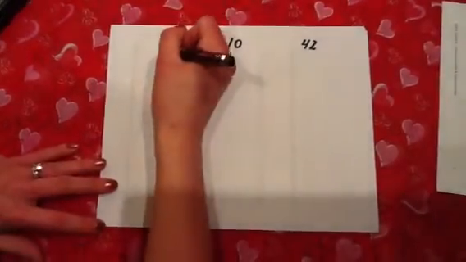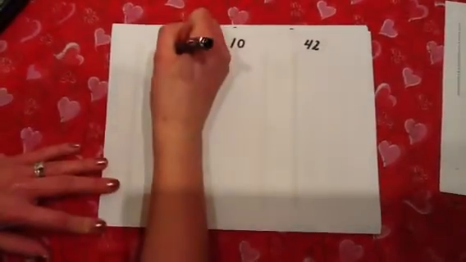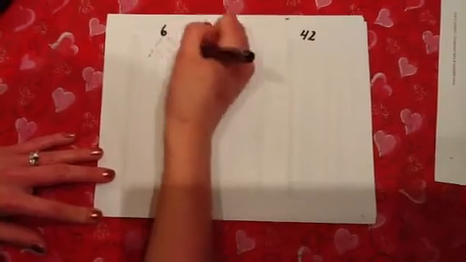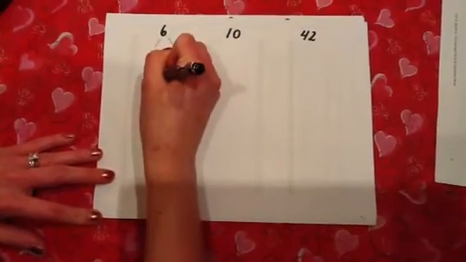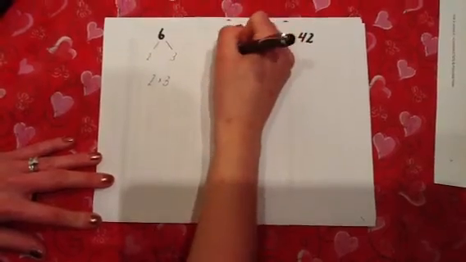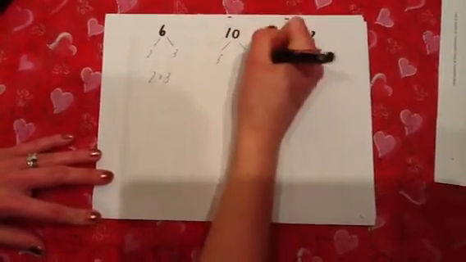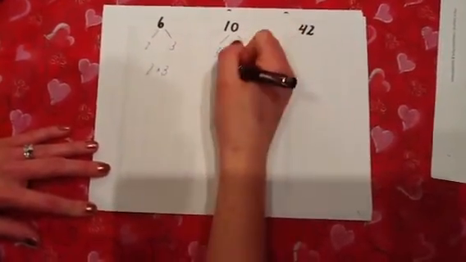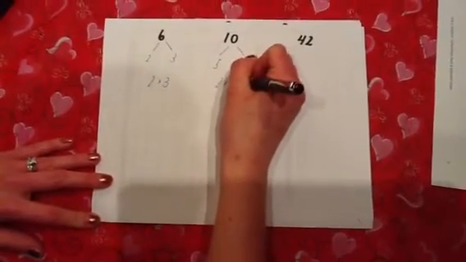So now we're going to look at the lowest common multiple for 6, 10, and 42. So break it up into prime numbers. So 6 is 2 times 3. So as a product of primes, it would be 2 times 3. 10 would be 5 and 2. So as a product of primes, it's 2 times 5.